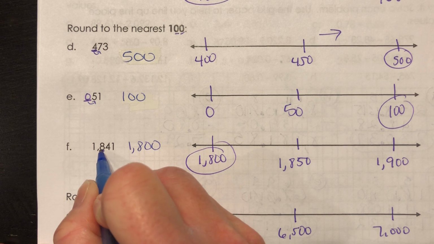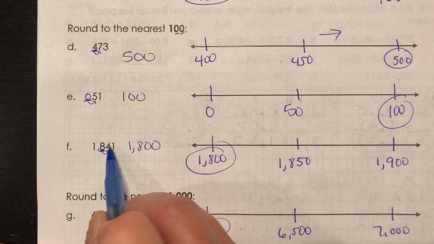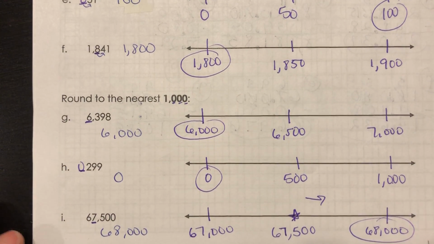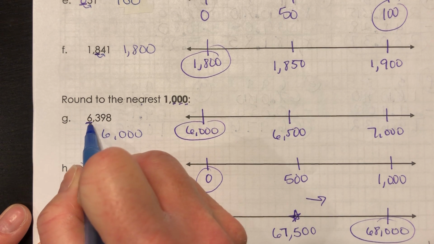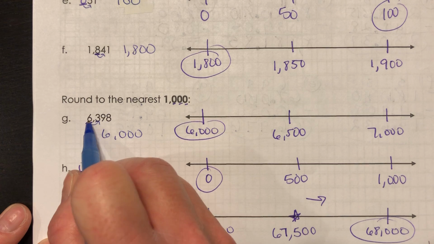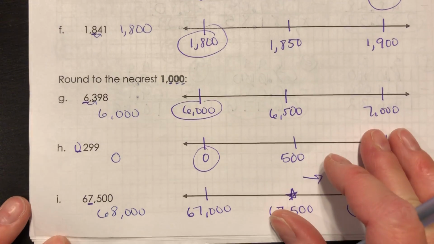And this one, the number next to the place I want to round to is 4. So that means this 8 is going to stay the same. So that would be 1800. And the same works for the thousands. If I'm rounding to the nearest 1,000 here, I look at the number next to the digit in the thousands place, it's 3. That means that this 6 stays the same. It would fall in this section of the number line.